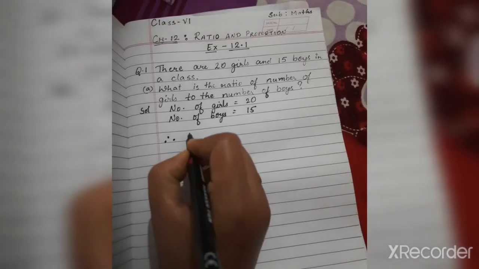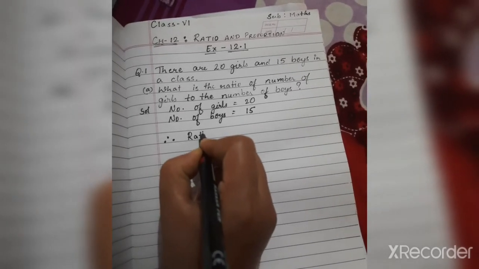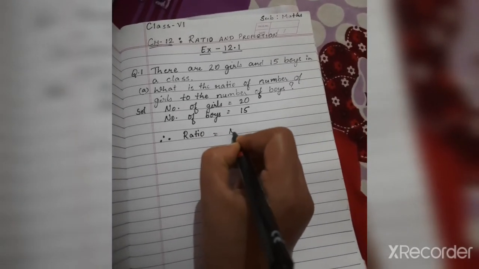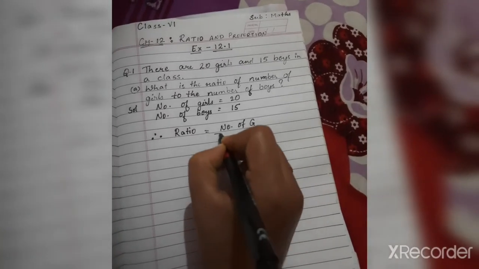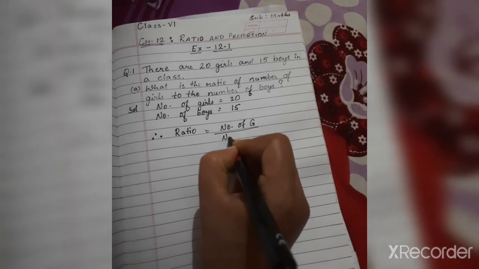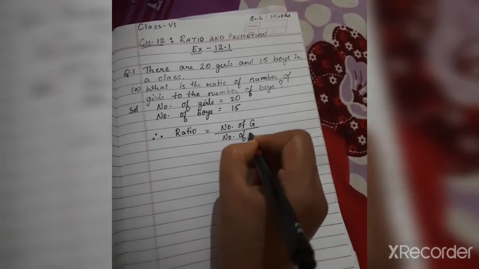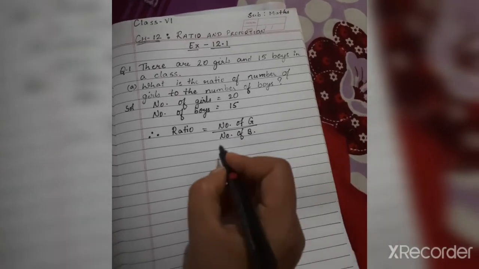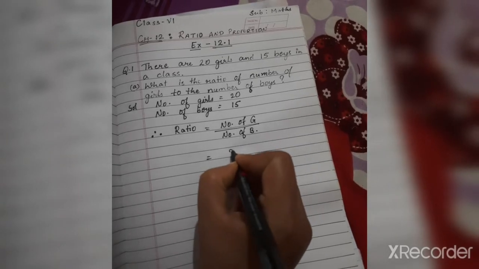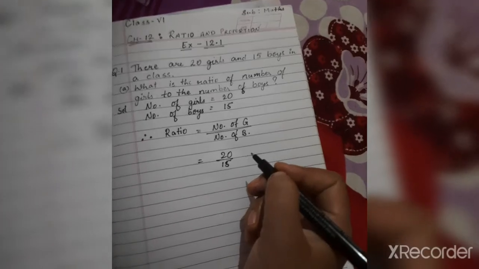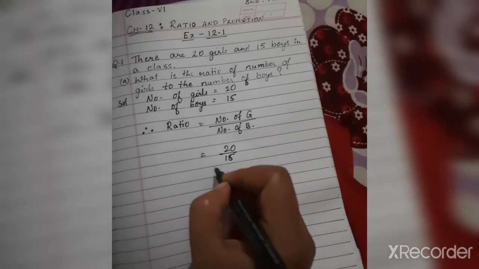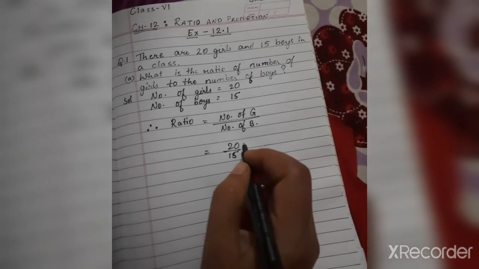Therefore, ratio is equal to number of girls denoted by G, number of boys denoted by B. Now girls are 20 and boys are 15. This is the ratio.